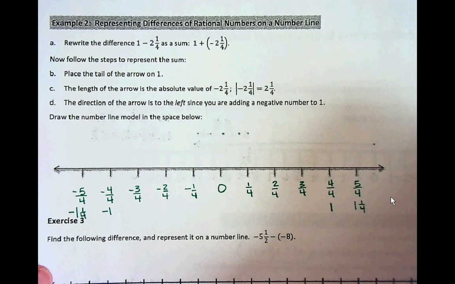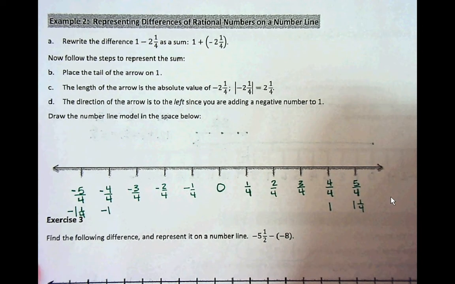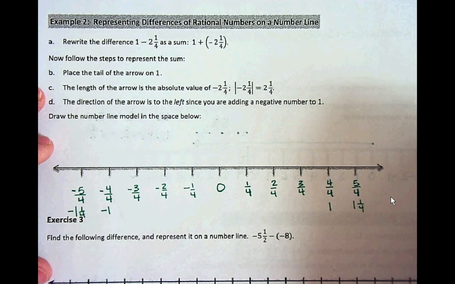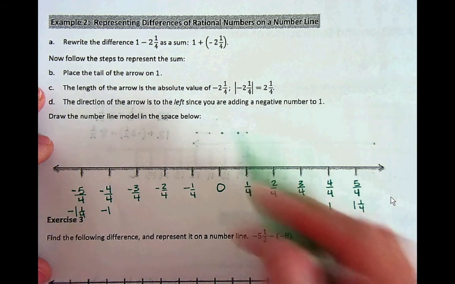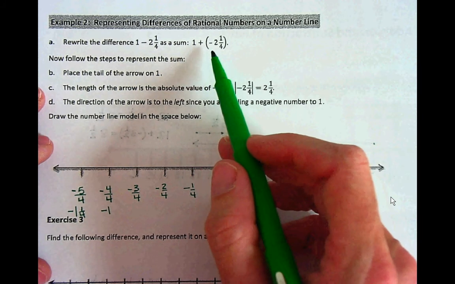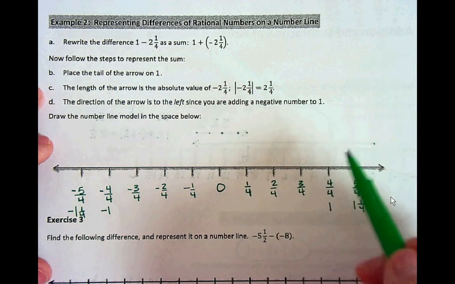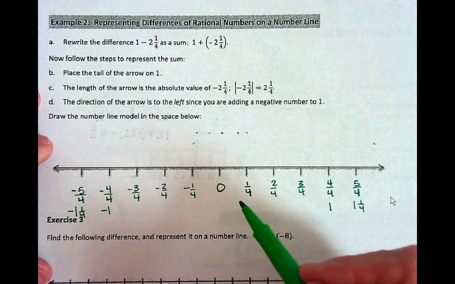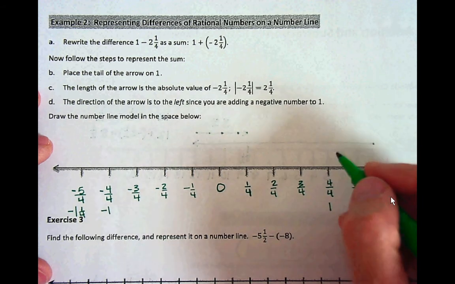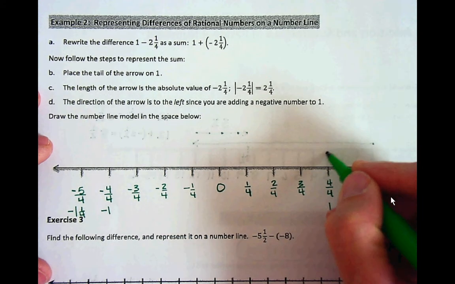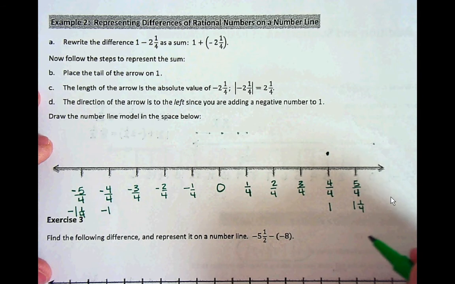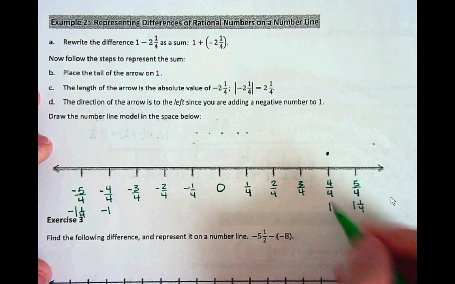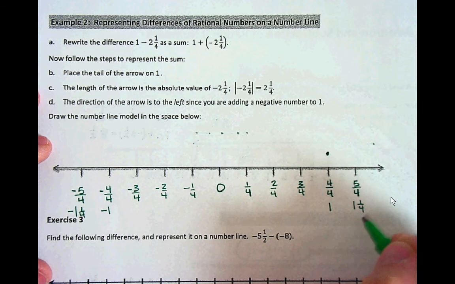All right, for our next example representing a difference of rational numbers on a number line, we're going to rewrite the difference 1 minus 2 1/4 as the sum 1 plus minus 2 1/4. And again, to do that, we're going to put the tail on 1. So if we find 1, that's going to be right here. I've already numbered my number line, and notice how I've numbered it in fourths. And then underneath, 4/4 is the same as 1, and 5/4 is the same as 1 1/4.